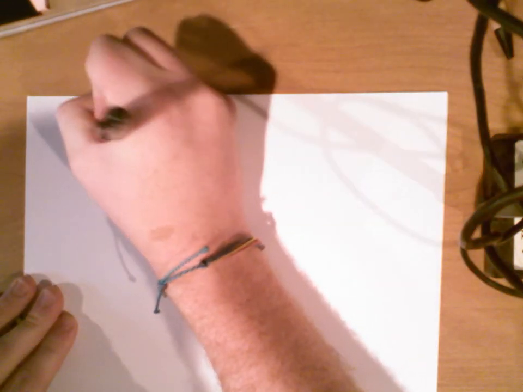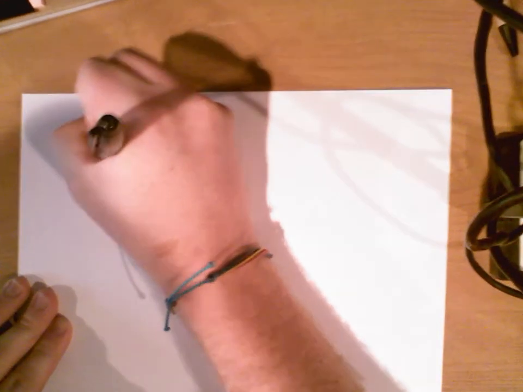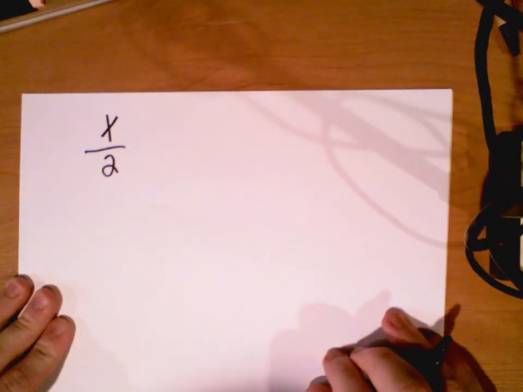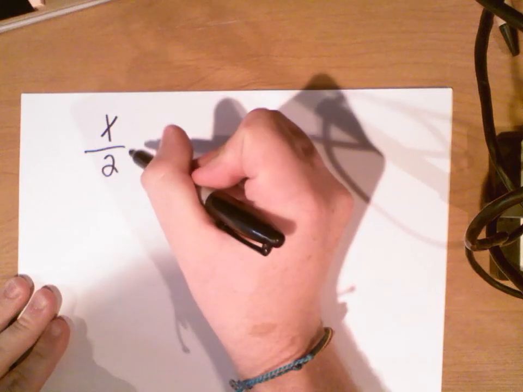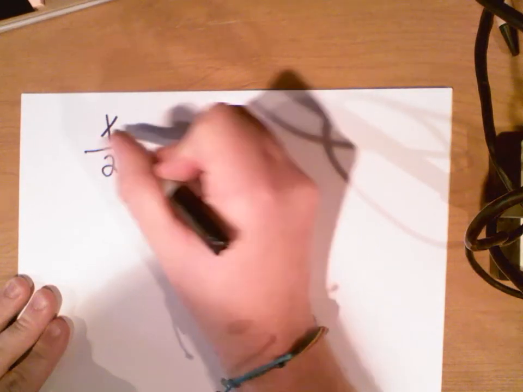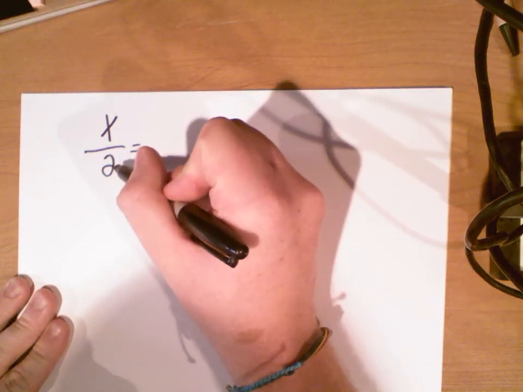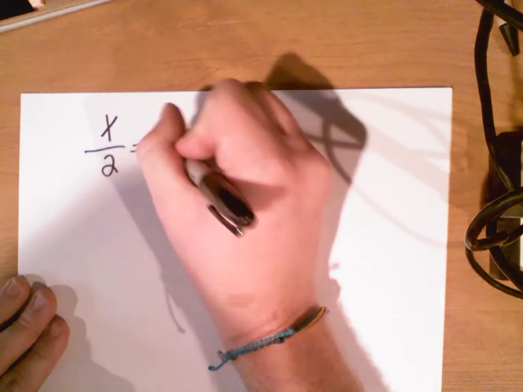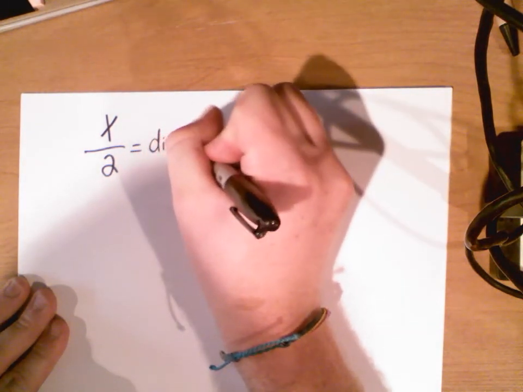Today we're going to do some one-step equations. Before I get started, I'm going to write out a couple of formats just for you guys to remember. You're going to see some problems like this: x over 2. This means that it's being divided, okay? So x is being divided by 2, division.